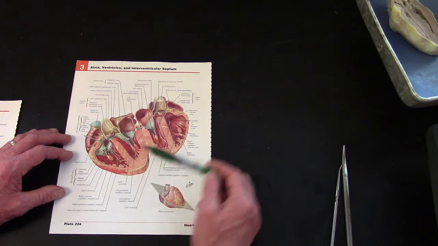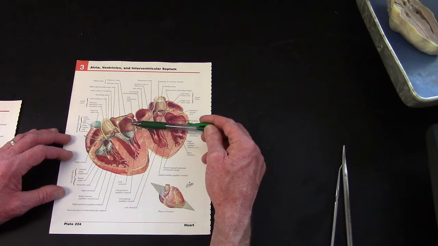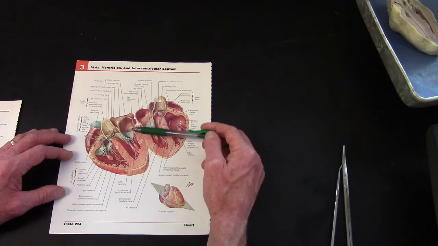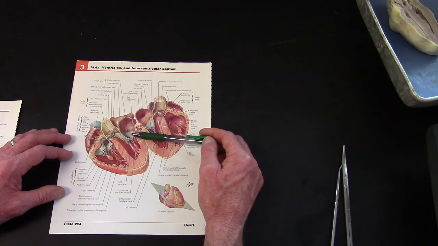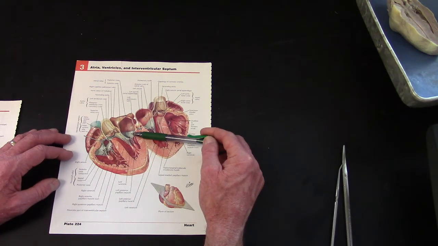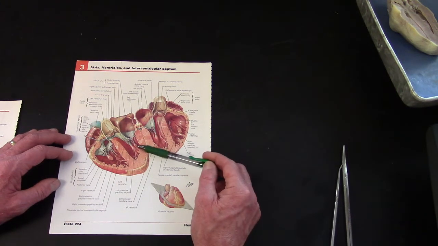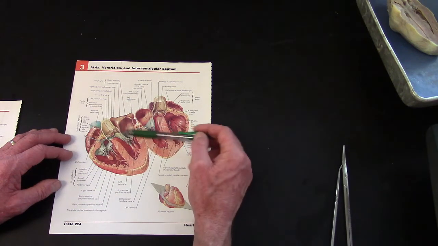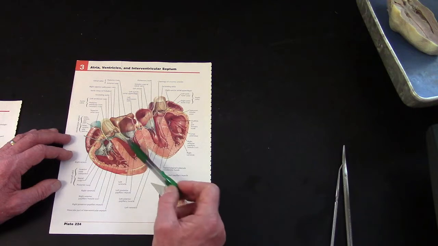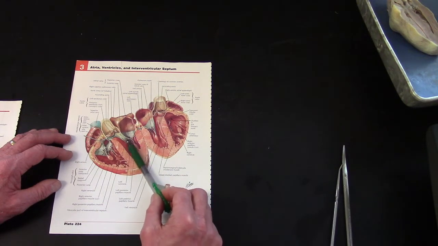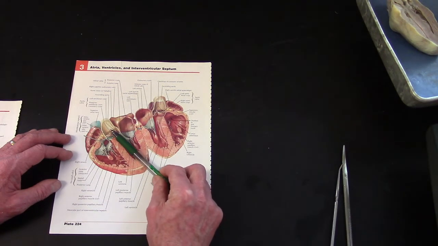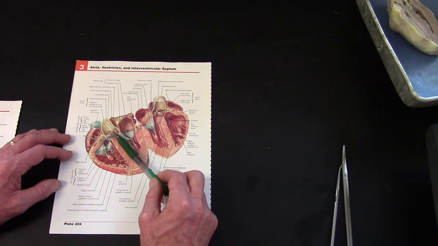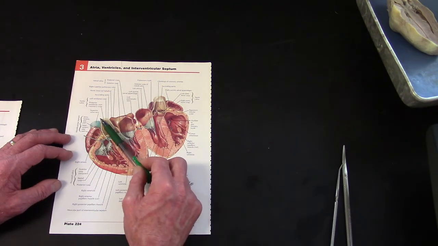That makes that the left atrium. That makes this valve between the left atrium and the left ventricle, which is the bicuspid, mitral, or left atrioventricular valve. Papillary muscles, the chordae tendineae, and this is the aorta. So blood is leaving the left ventricle, flowing up through the aortic semilunar valve into the aorta.